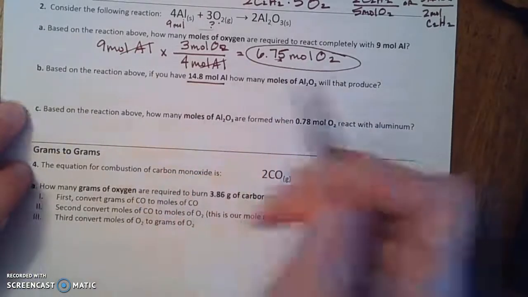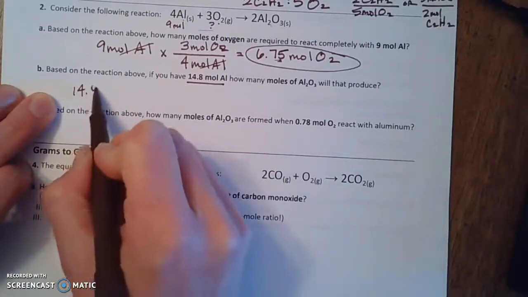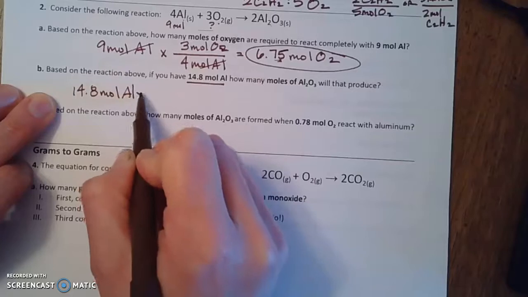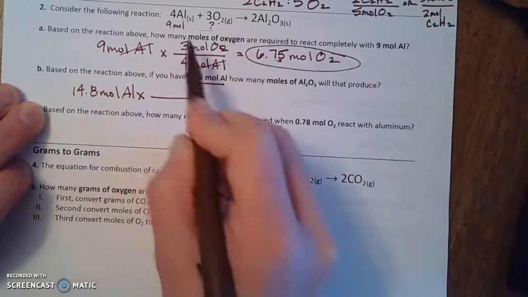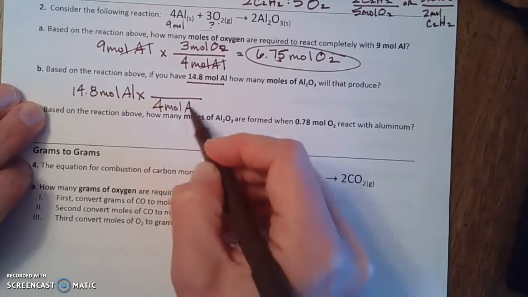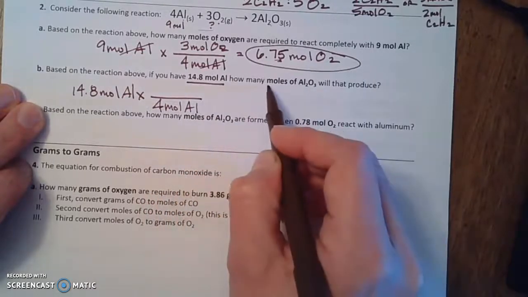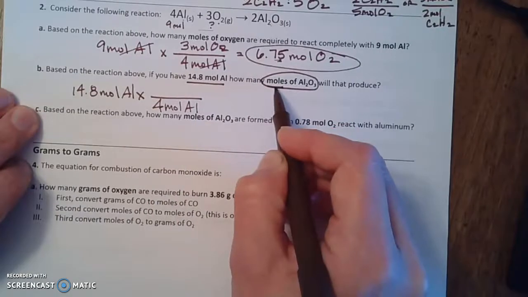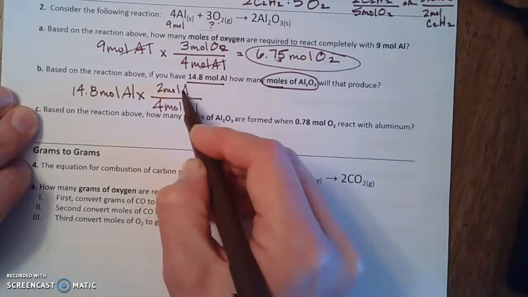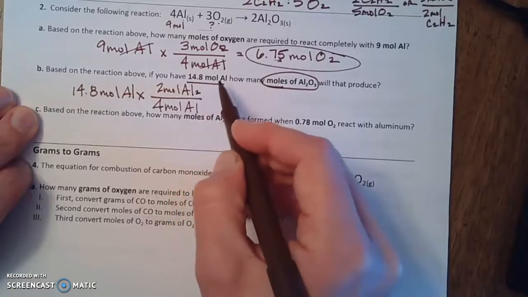So this is what we're starting with, 14.8 moles of aluminum. And we know we need 4 moles of aluminum every time this reaction runs to make 2 moles of aluminum oxide.